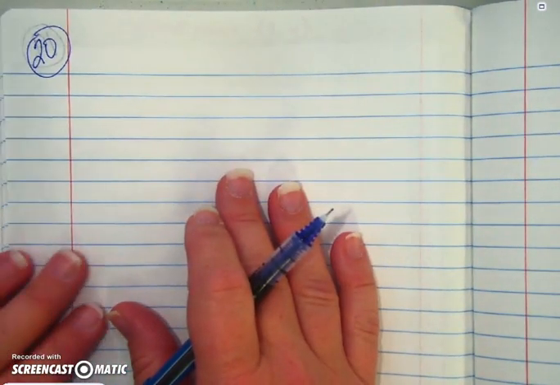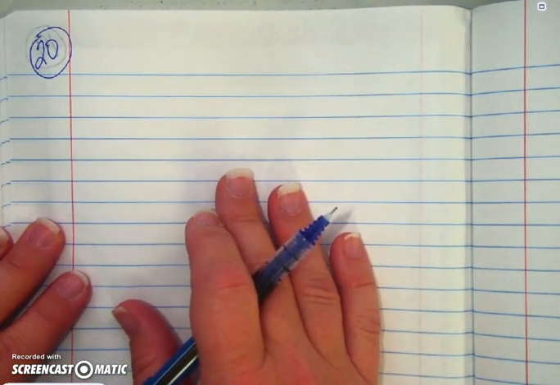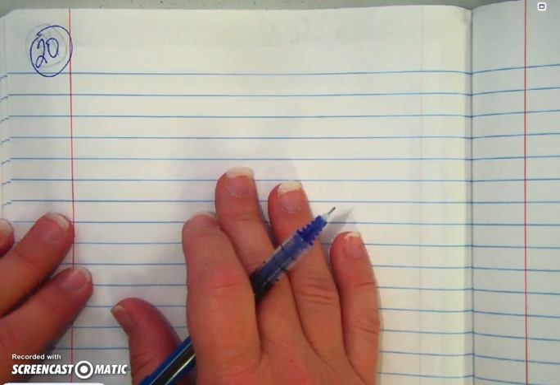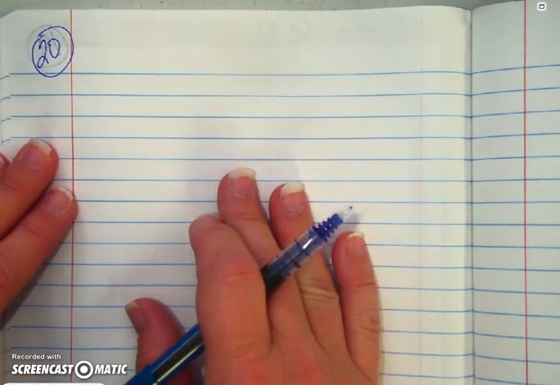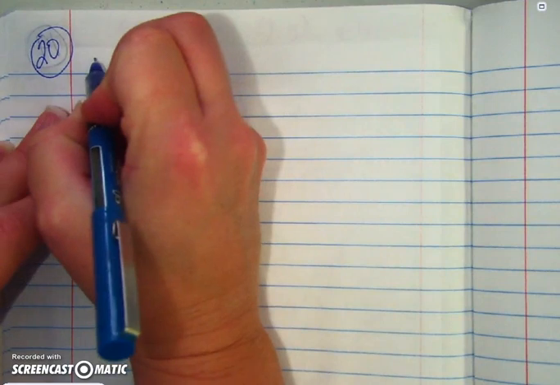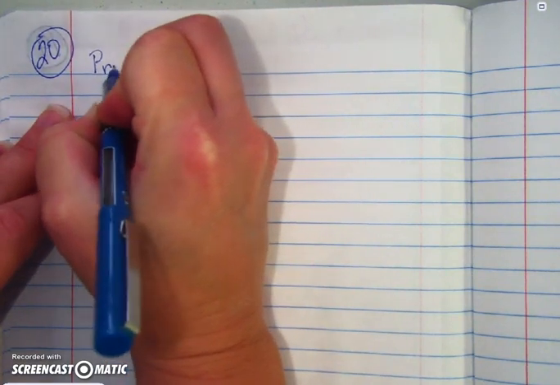Okay, for this lesson you will need your journal and turn to the next available page, which should be around page 20. You're going to title this one Proportions.